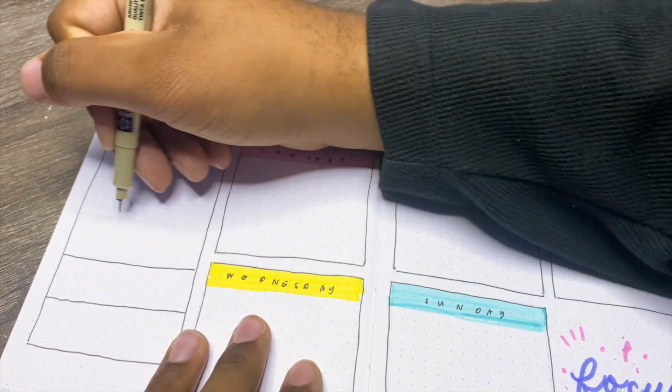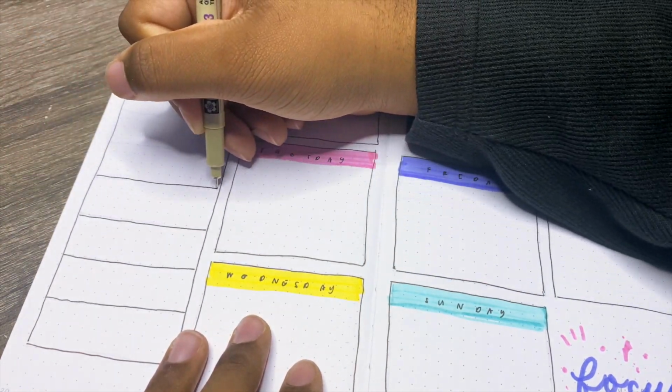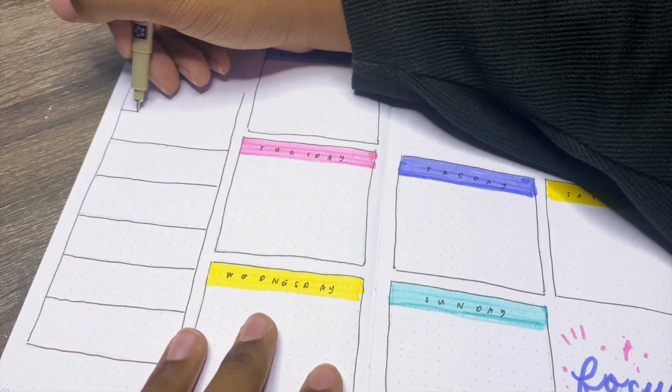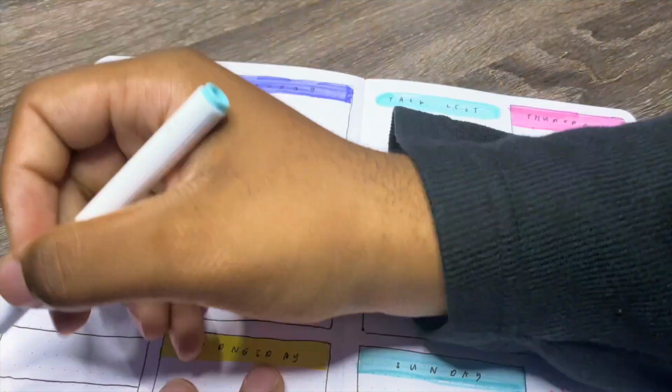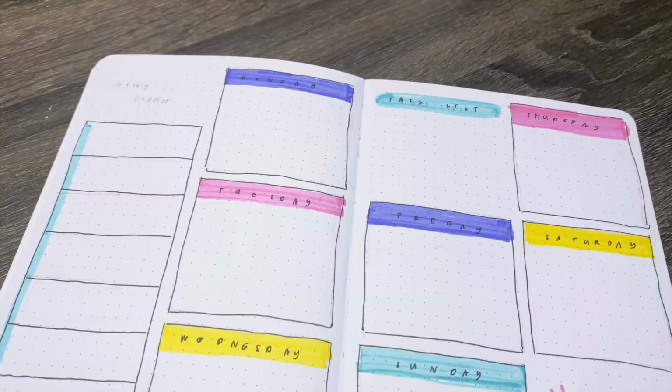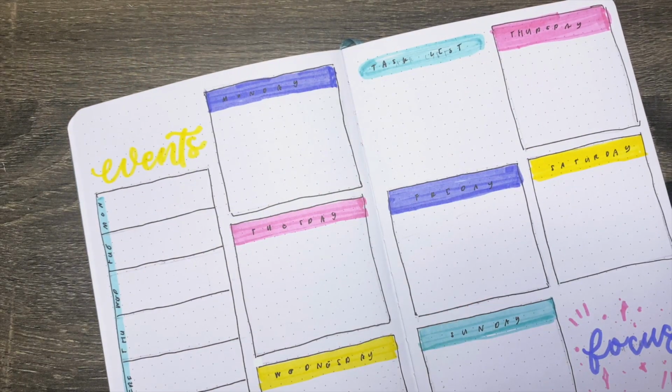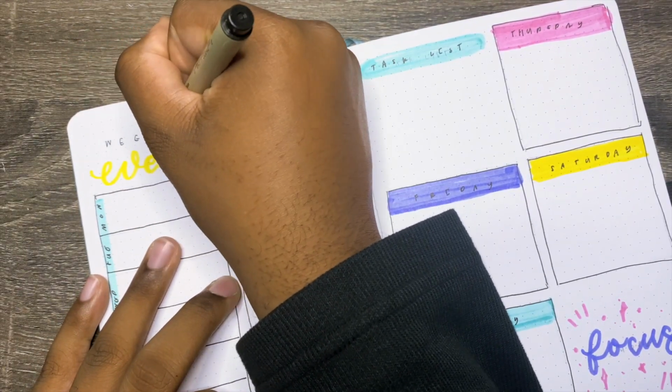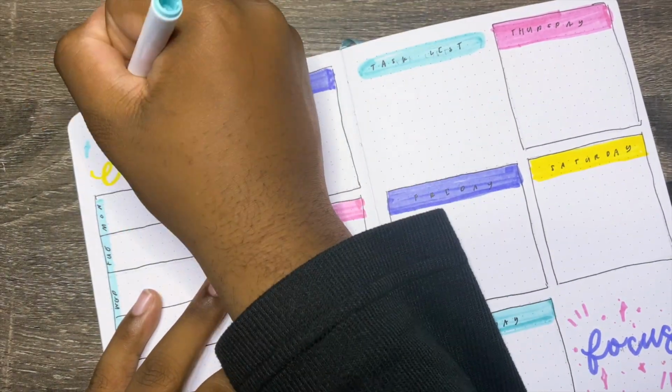So on the left side of the page, I'm going to write in this weekly event section, and it is 4 spaces. Each day is 4 spaces tall and 13 spaces wide. I know that's correct because I do that all the time. I'm writing weekly events using my Curl Super Tip and my Sakura Pick and Micron, and that's it for this weekly spread.